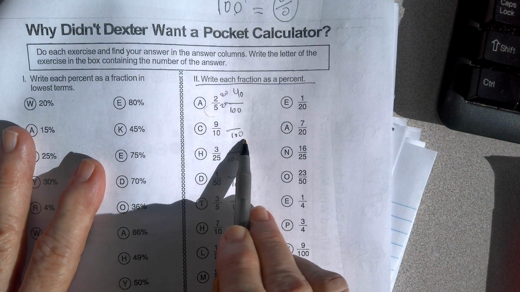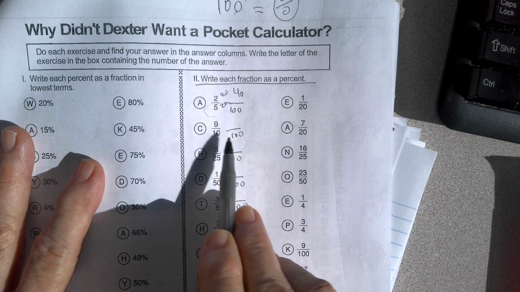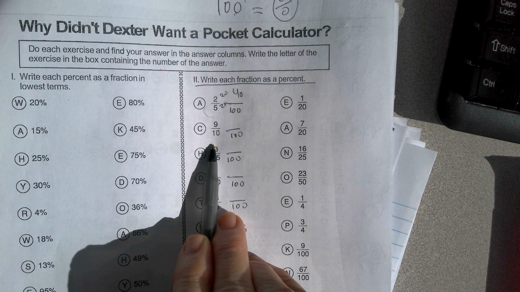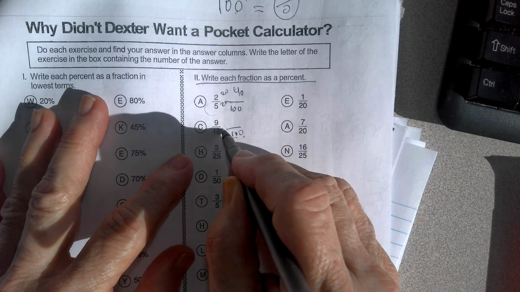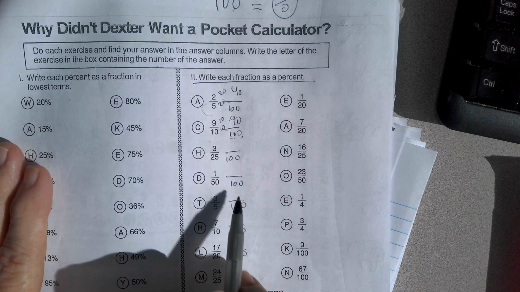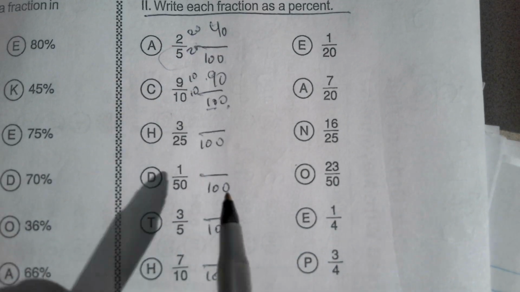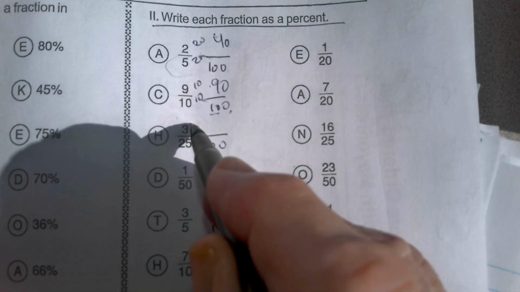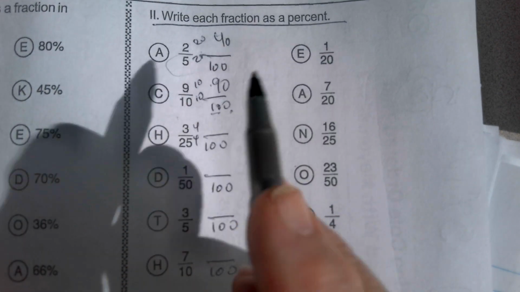10 times what will give you 100? How many dimes in a dollar? 10. So in fact, 10 times 1 is 10 with an extra 0. So it's 10 times 10. So it's going to be 9 times 10 is 90. How many quarters in a dollar? 4. So I'm going to multiply this by 4 and 4. So what's 3 times 4? 12.